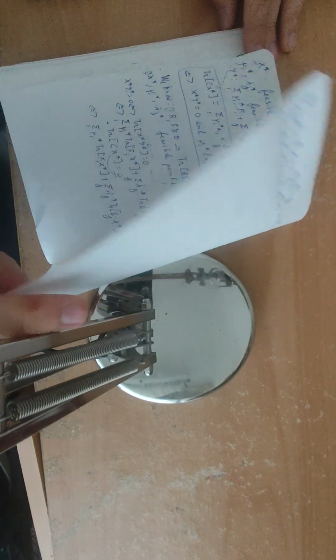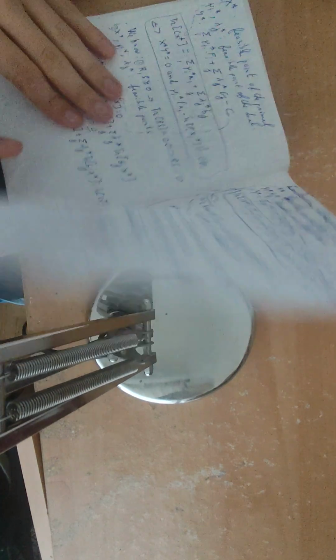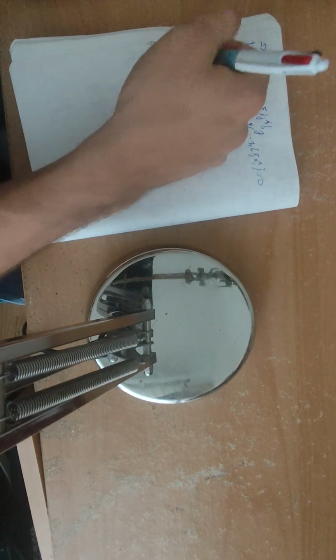So now literally what we write here is this from here. So now it's literally some calculation, just write it down.